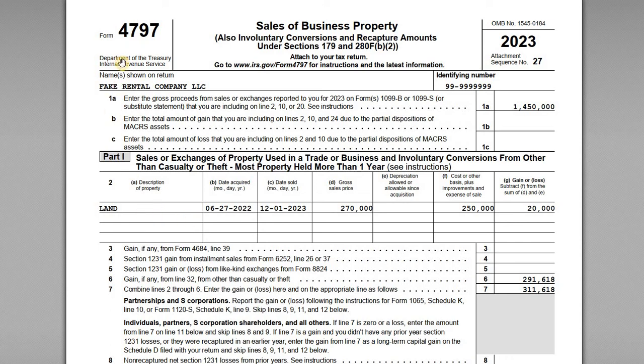Alright, for this video I want to go through a sample Form 4797 for the 2023 tax year. In this example we're going to look at this rental real estate partnership entity that sold its residential rental property during the year. So how do they record the sale and how do they record all the different types of income and gains that need to be recognized?